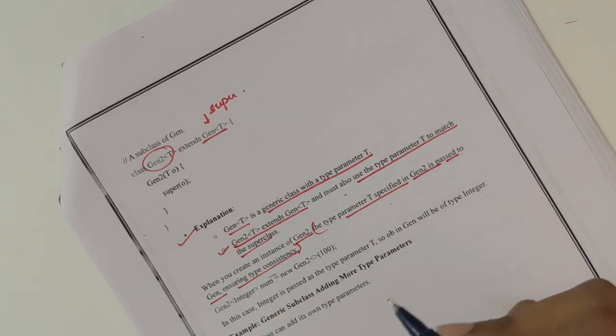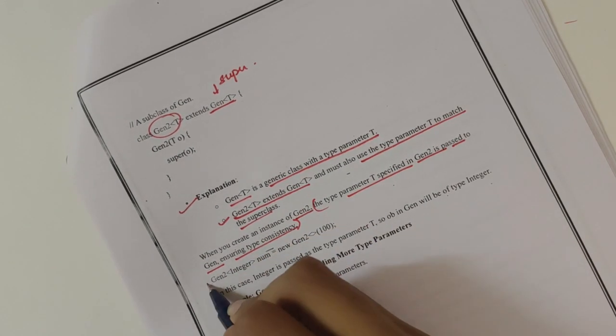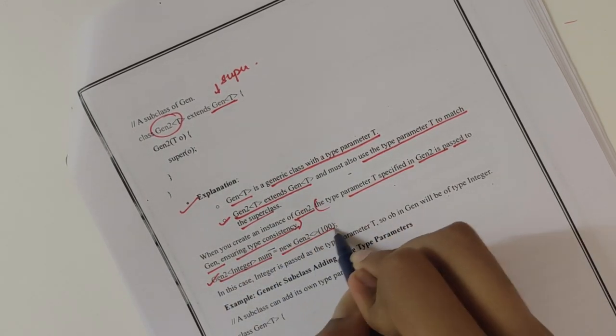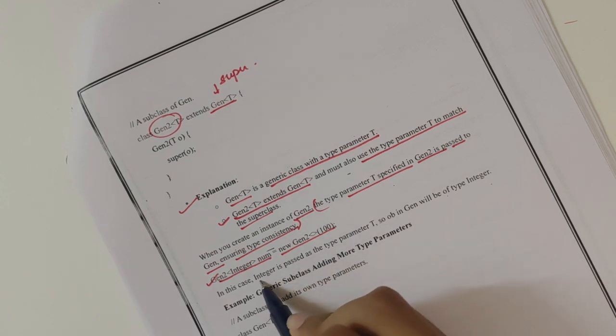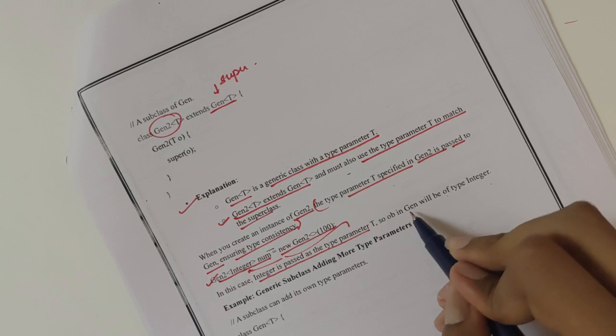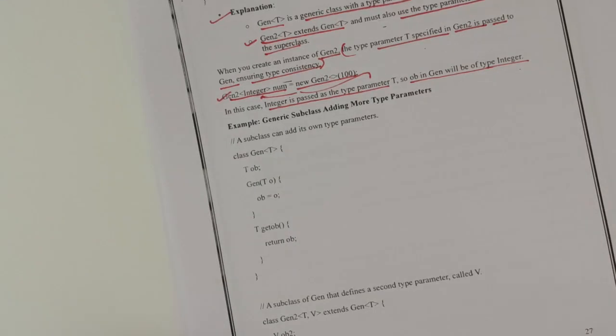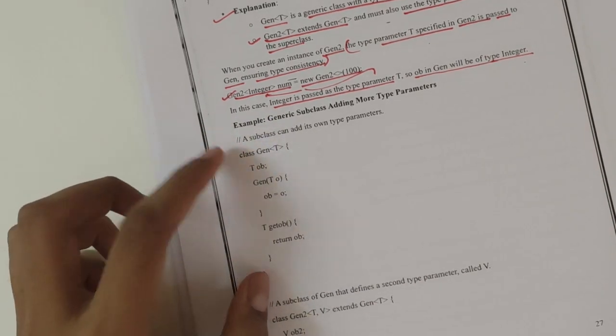That means whenever you are using this hierarchy, that is generic class hierarchies, you have to make sure that type consistency is there. Now Gen2<Integer> num = new Gen2<Integer>(1000). In this case, Integer is passed as a type parameter. Then ob in Gen will be of type Integer. Same thing, guys. Again, one code we have implemented.